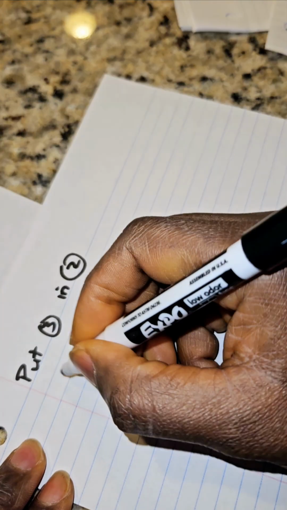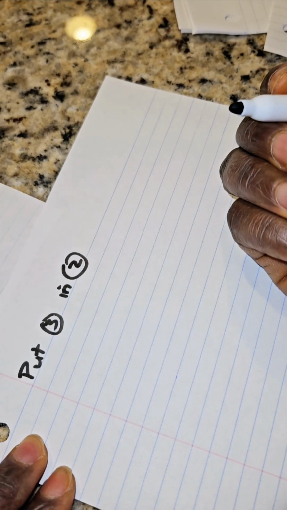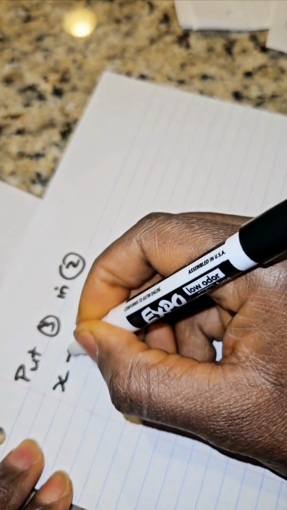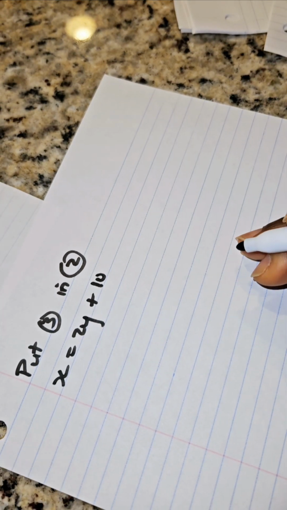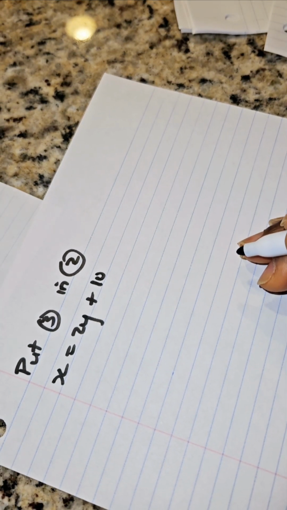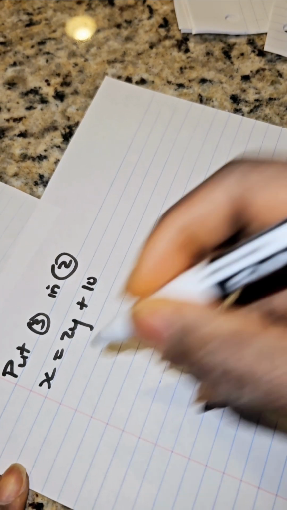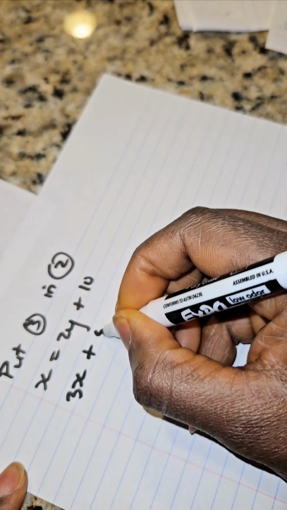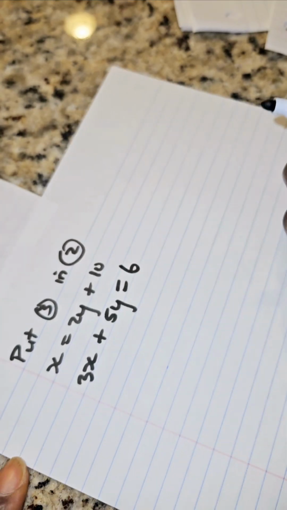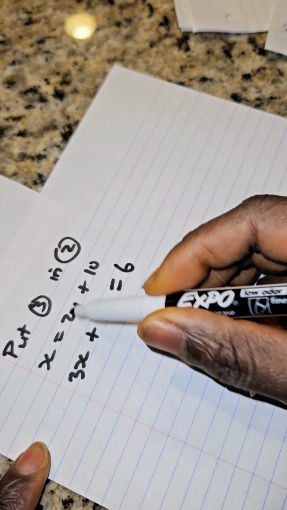So 3 is x equal to 2y plus 10. I'm going to put that in 2, meaning everywhere I see x, I will put 2y plus 10. 2 is 3x plus 5y equals 6. So everywhere that I see x, I'll put this.